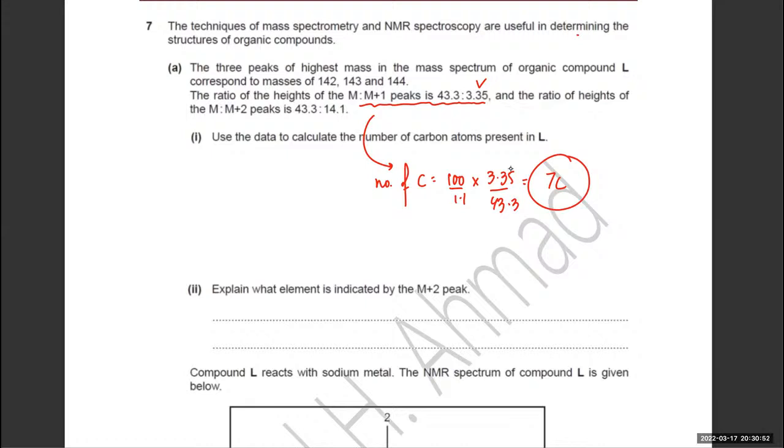What do you get from the M+2 peak? That's the other information provided. What element do you extract from that? So what is the M+2 ratio? It's 14.1 and this is 43.3, so that's approximately 3:1.